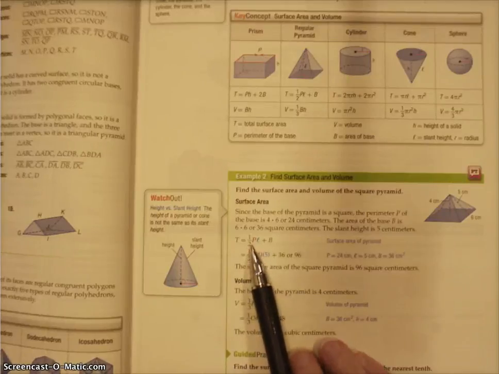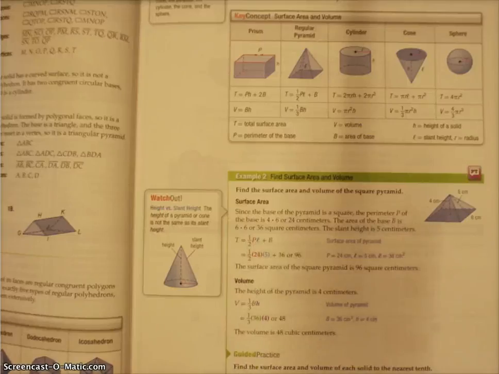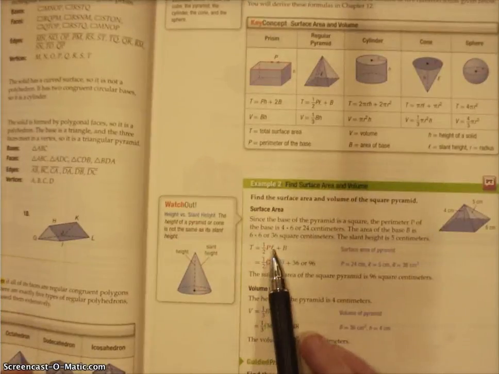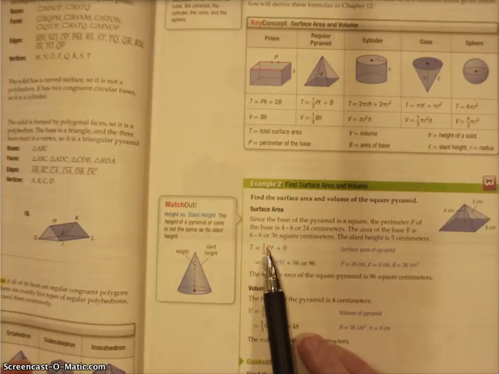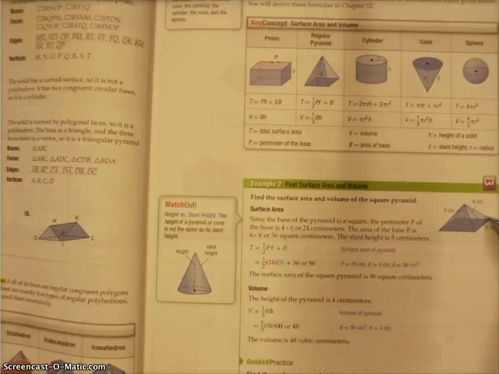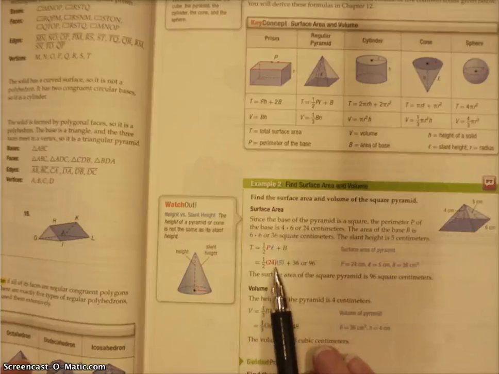So the surface area for a regular pyramid, which is what we're working with, is 1/2 capital P times L plus capital B. Well, P, we remember, is the perimeter of the base. So you have to find the perimeter first. Well, you know it's a square. So 6 here, 6 there, 6 there. That's how they got 24. L is the height.